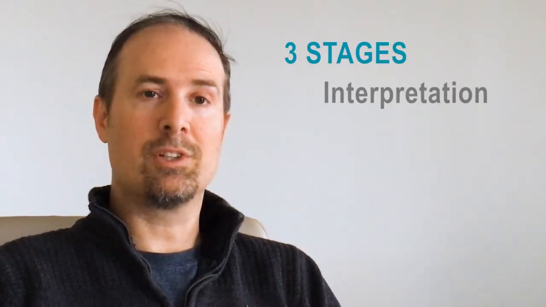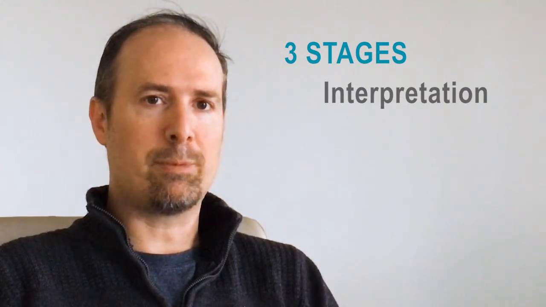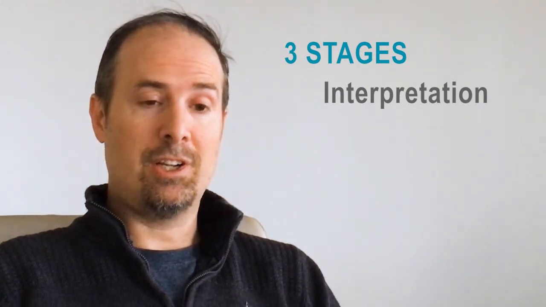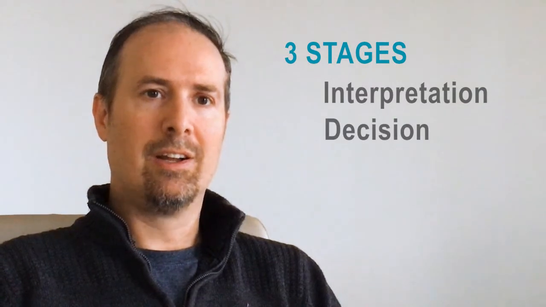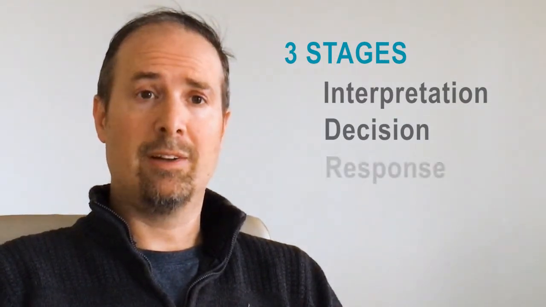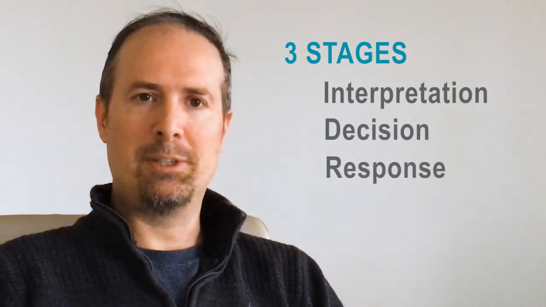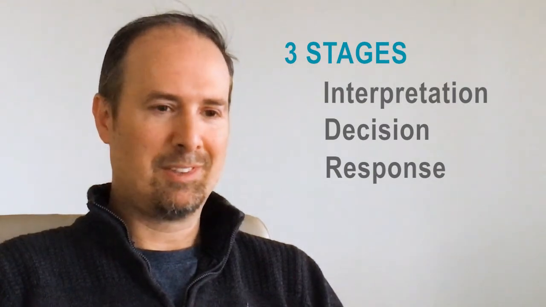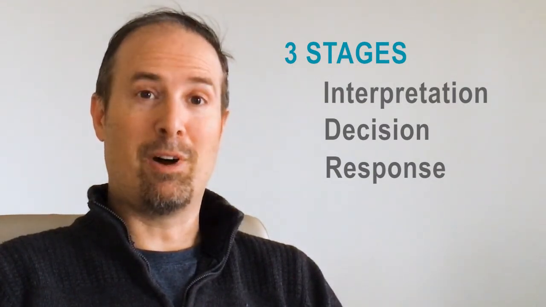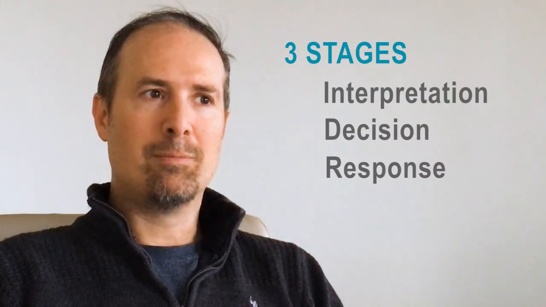And so the topic is essentially three topics. There's three stages of this process. The first stage is essentially the interpretation of the results. What do these results mean? Do I have any questions about them? The second stage is making a decision, and the third stage is responding. In those terms, it seems fairly simple. Interpret it, decide, respond. The thing is, most people will get tripped up in one of those three sections.